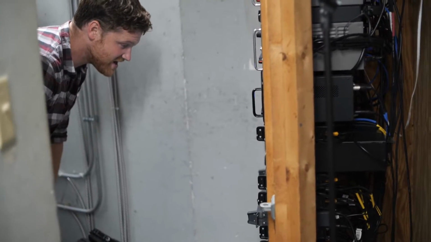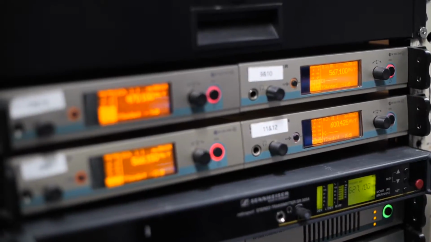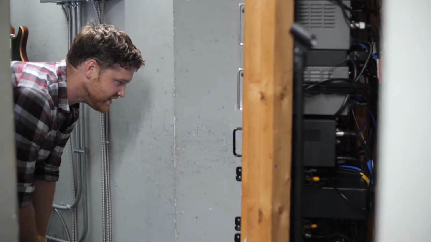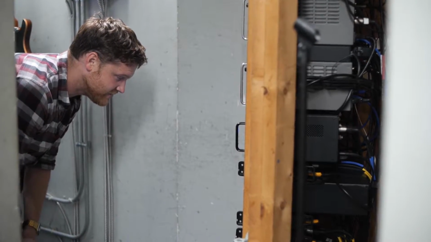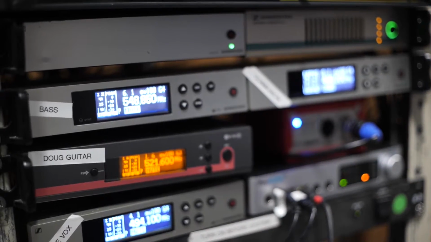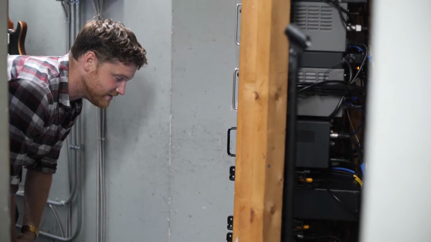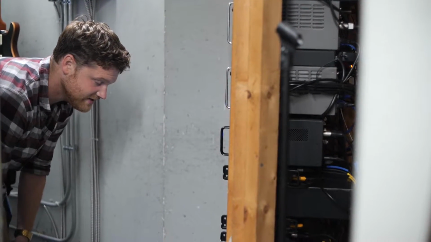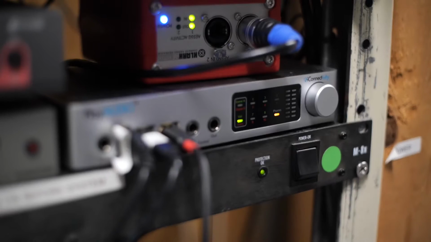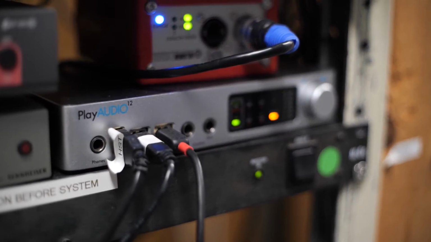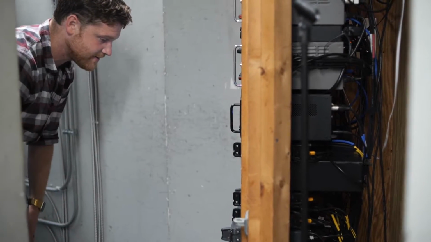And then we're also using Sennheiser wireless equipment. We've got Sennheiser in-ears and Sennheiser wireless packs for our instruments. And the preaching mic is also on that. In the setup is the iConnectivity Play Audio 12. That's kind of the heart of the MIDI network that we've built here.